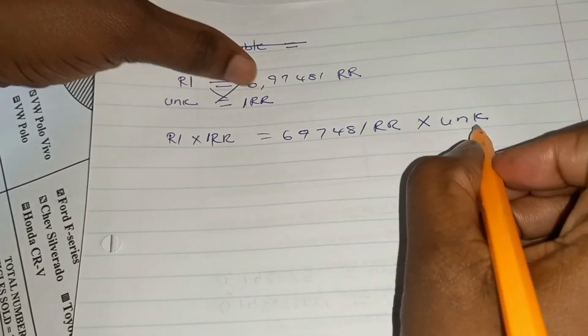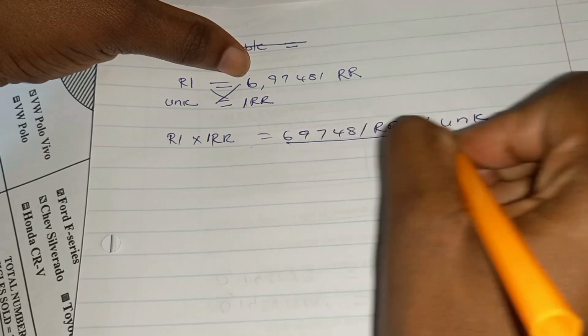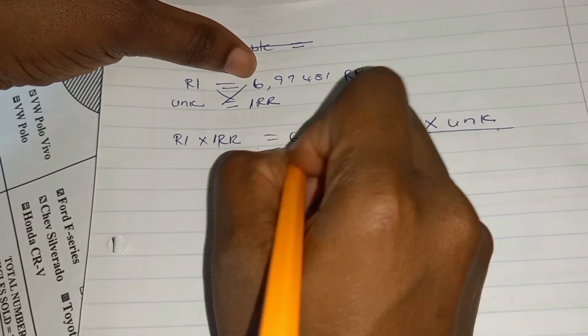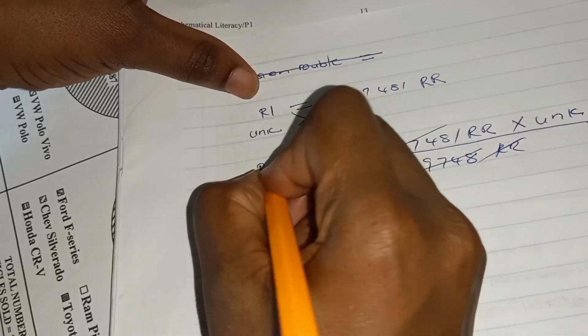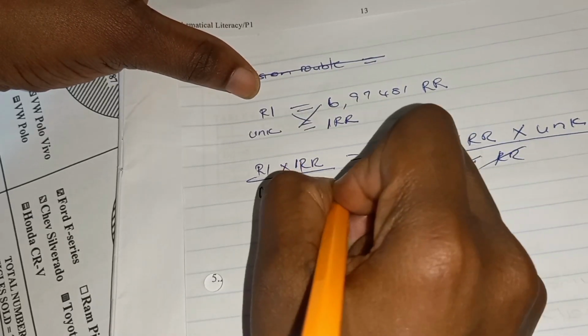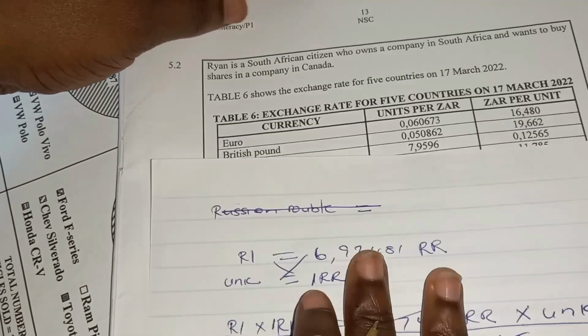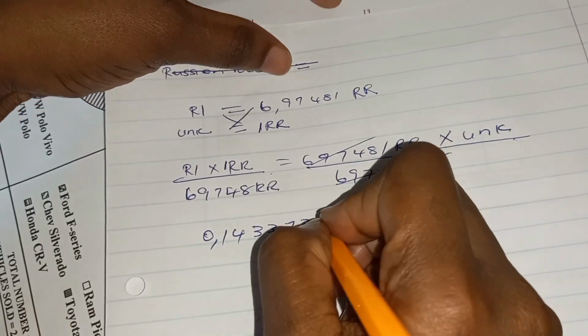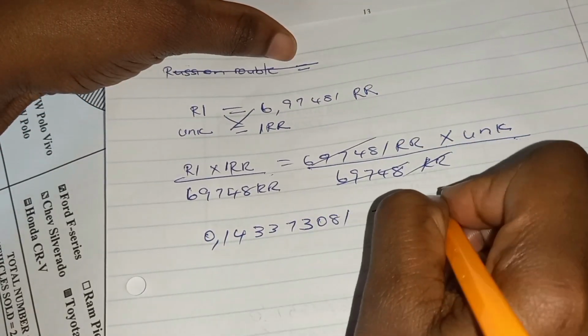Then we find the unknown by dividing, the opposite of multiply, by 69748, and what we do to this side, we do to this side as well. So we divide by 69748 Russian rubles here as well. Then we get the answer 0.143373081, which is equal to unknown.